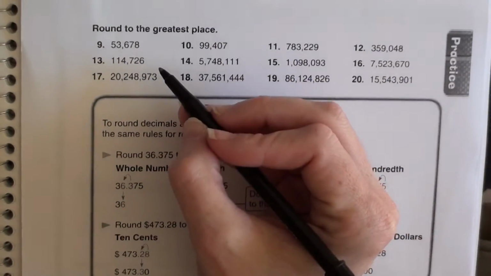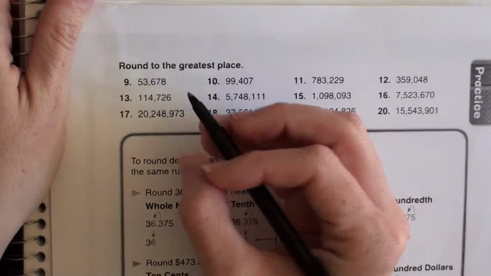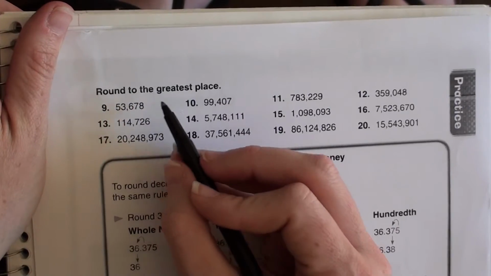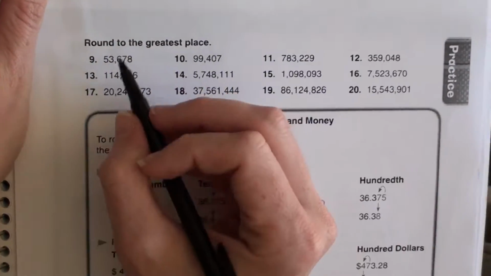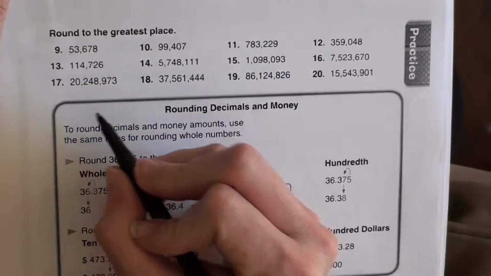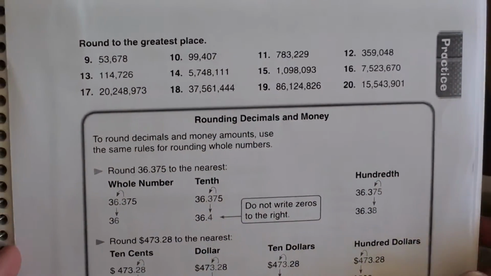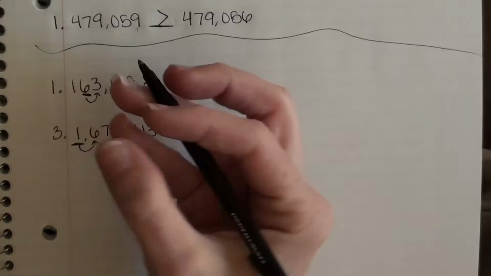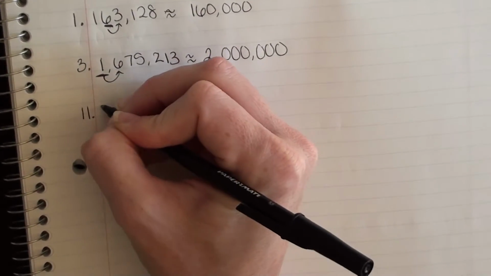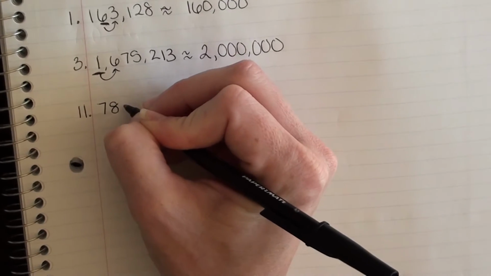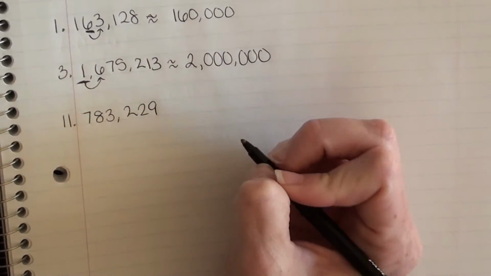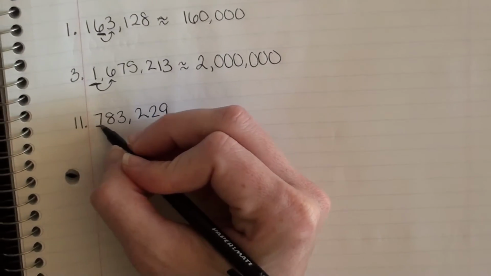Now, this section right here asks you to round it to the greatest place value. So you're gonna take the biggest place value of all of them and round to that one, okay? So I'm going to do number 11, 783,229, and I'm gonna round to the greatest place value.